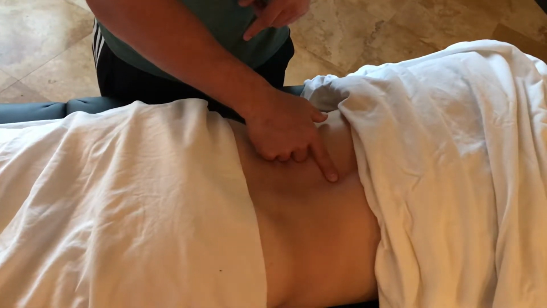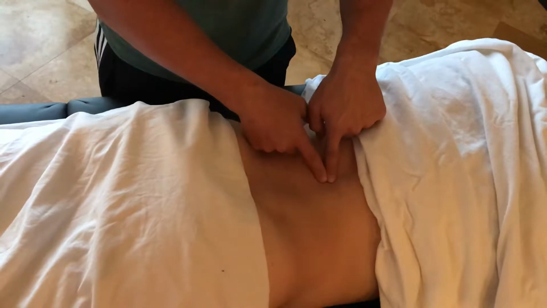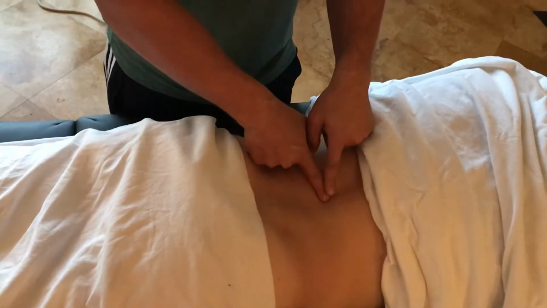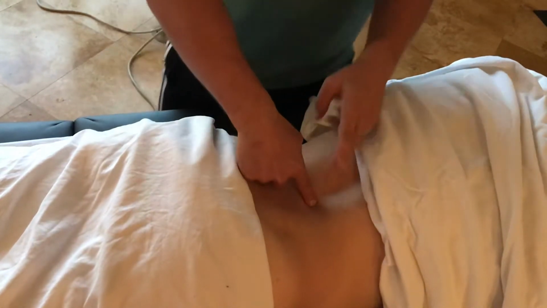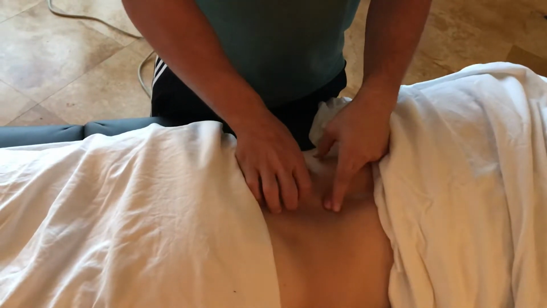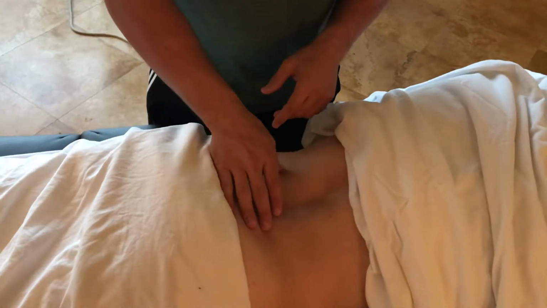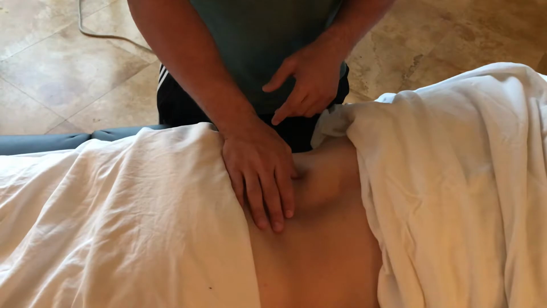Next, I'm going to locate the transverse process. I will do L3 here because this is an easier one to find. So if I come down to L2, down to L3 again, I'm going to go lateral to the Erector Spinae and push in here, pushing towards medial, and I can feel transverse process.